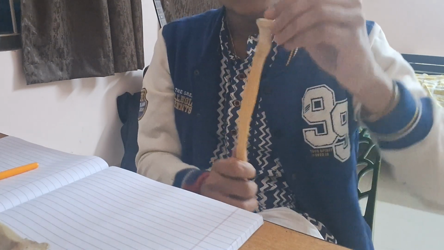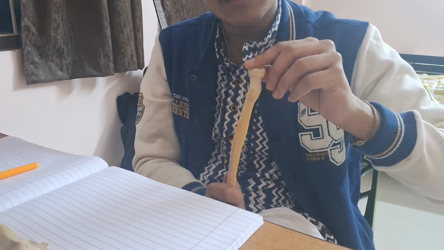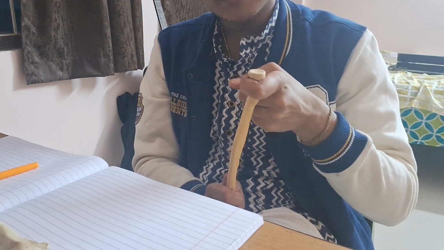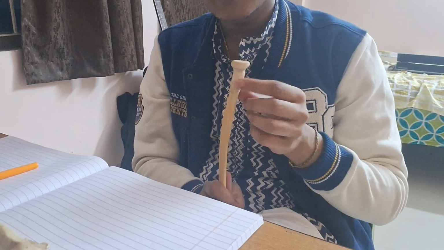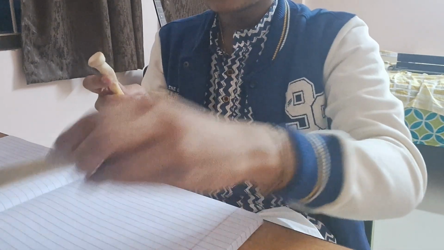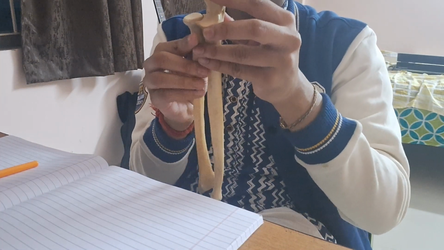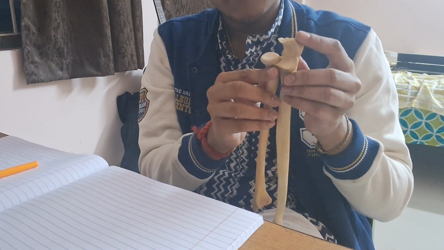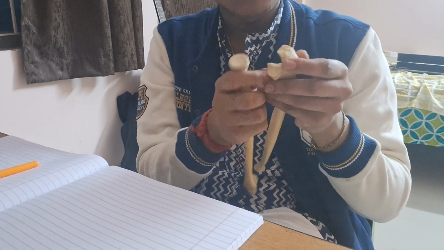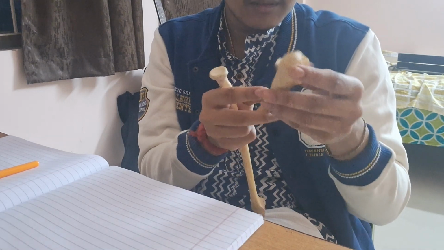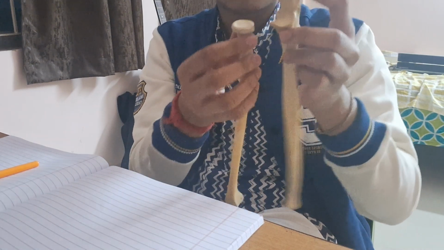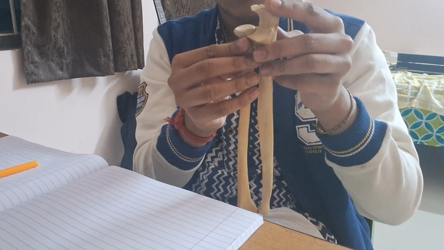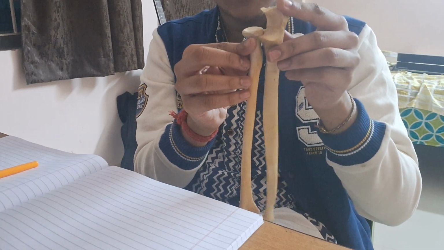The upper end has the head, the superior surface being concave, the neck, and the radial tuberosity, which gets placed within the supinator fossa. Actually yes, supinator fossa. It gets housed within the supinator fossa.